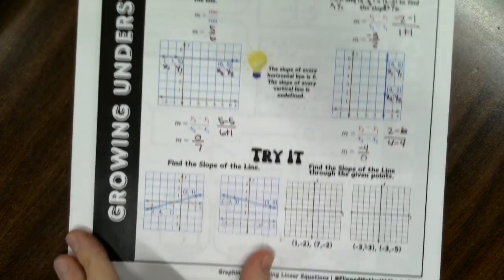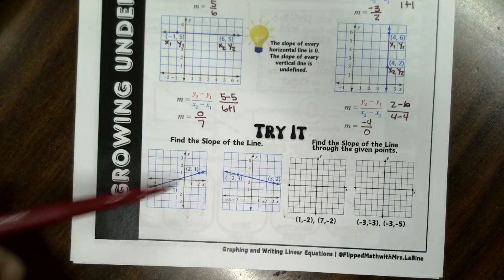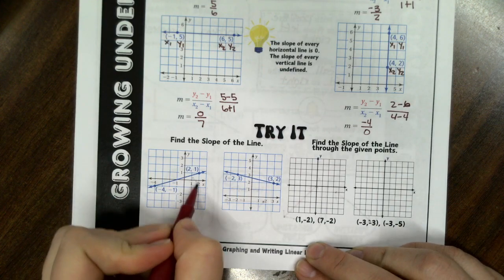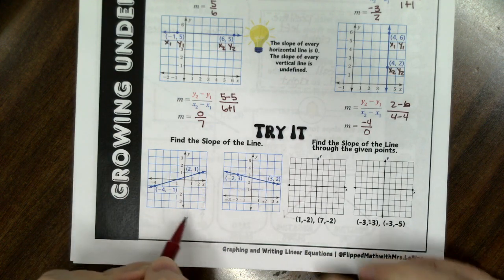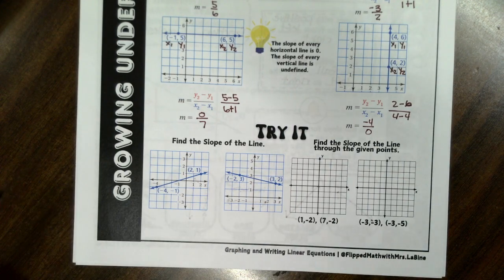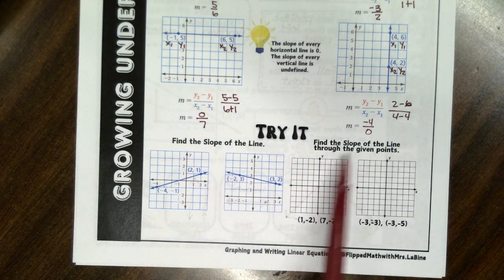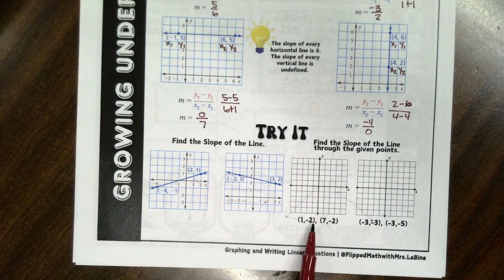So you're going to try that down here. You're going to try 2. 1 is a positive slope, 1's a negative slope. See if you can find the rise and run. So you can find your slope. So you can either go this way, connect the points and figure it out, or you can use the y sub 2 minus y sub 1 over x sub 2 minus x sub 1 formula to solve those. And then these ones, you're going to find the slope of the line through the given points. So I want you to plot these points, draw your line, then find the slope of the line after you've plotted those points. Okay, let's look at the last page here.